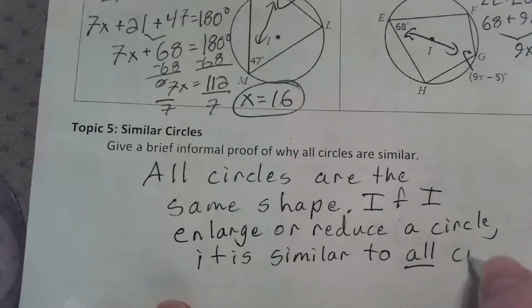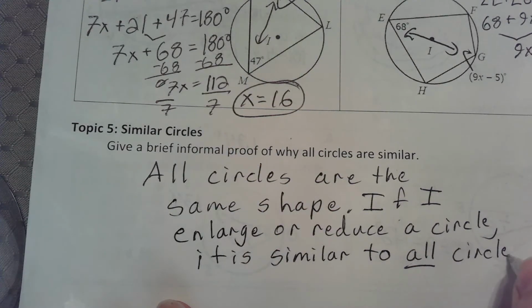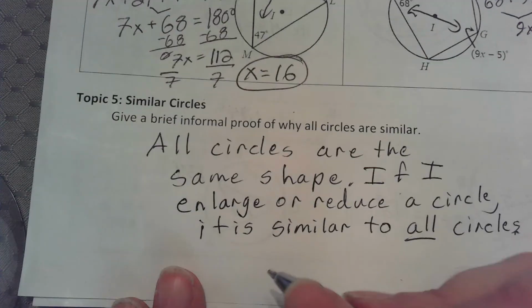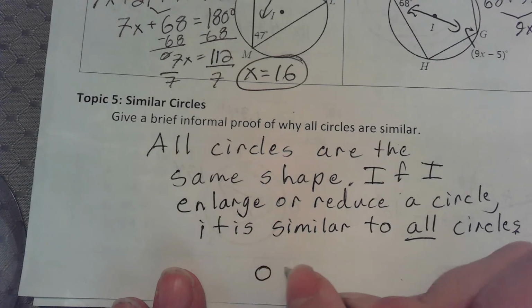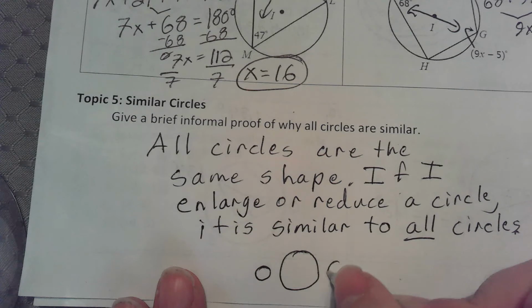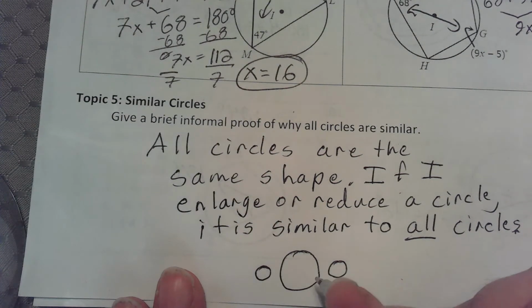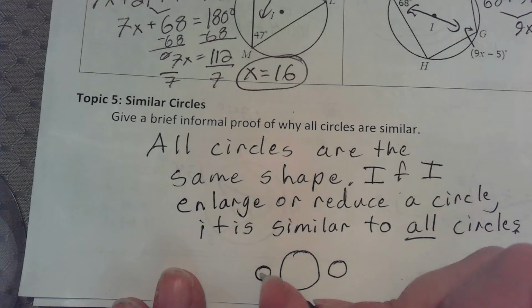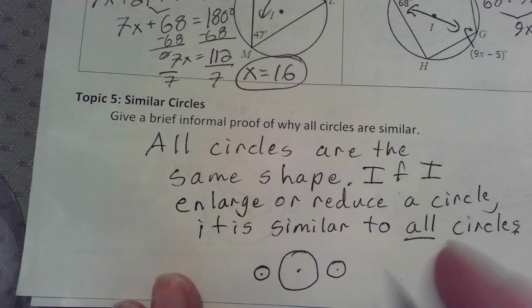So no matter what I do, everybody, if I have a tiny circle, I enlarge it, and then I reduce it down again, it doesn't matter, they're all going to be the same shape.